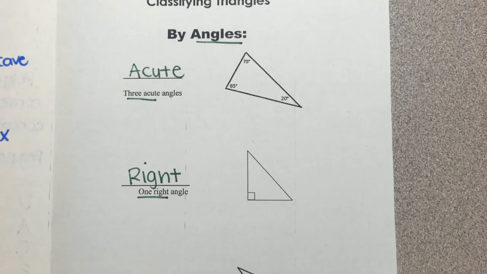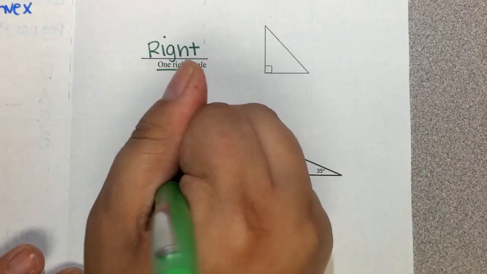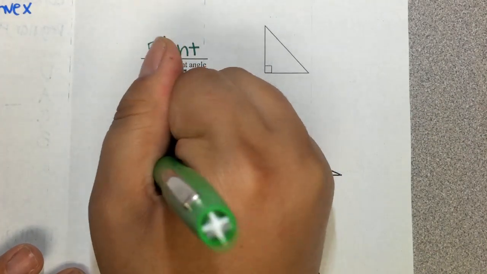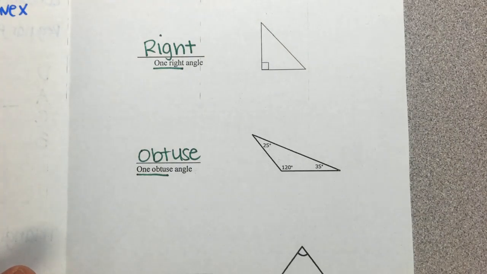Because how many degrees is a triangle? And if you have 2 90-degree angles, how many is that? 180. It already goes past 180, so it doesn't work. You can never have 2. You can only have 1 right angle. Same thing for obtuse. If you have 1 obtuse angle, it's called an obtuse triangle. You can only have 1 obtuse. Can't have more. Can you have an obtuse and a right angle together? No, because that's more than 180. So it doesn't work out.